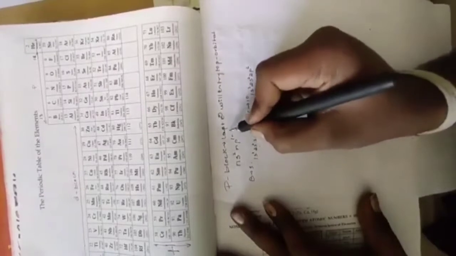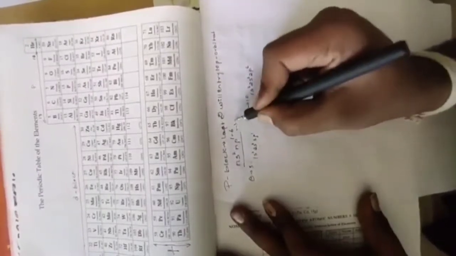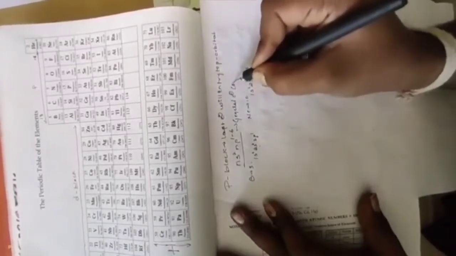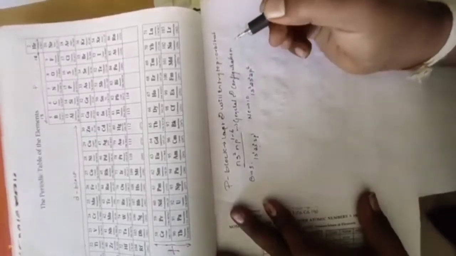For neon, atomic number 10, it is 1s2 2s2 2p6. So from boron to neon, it is ns2 and np1 to np6. This is the general electronic configuration of p block elements.